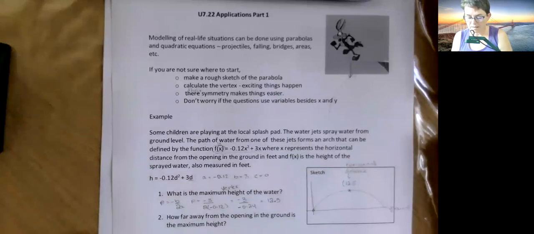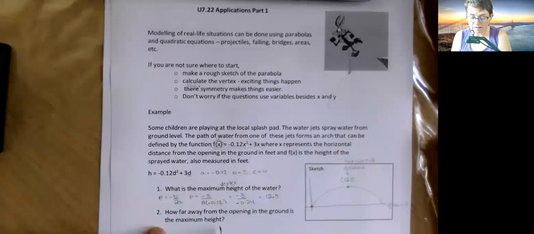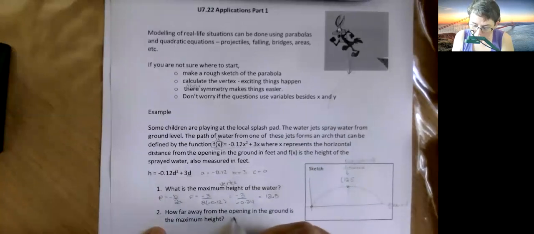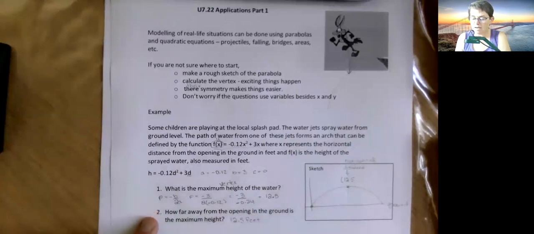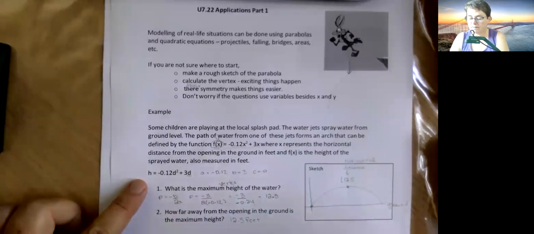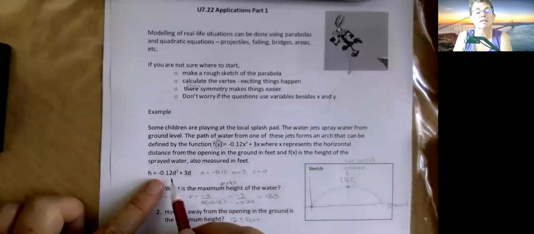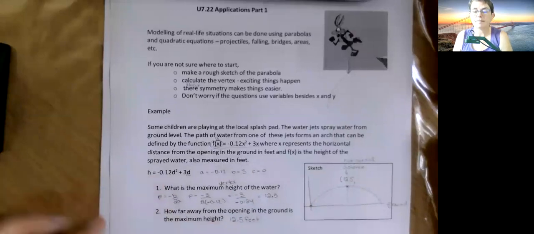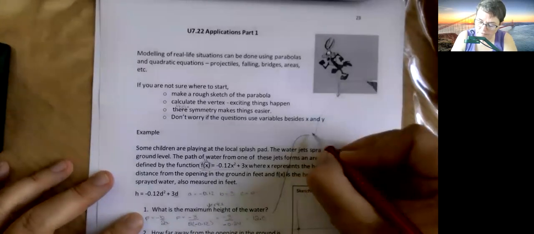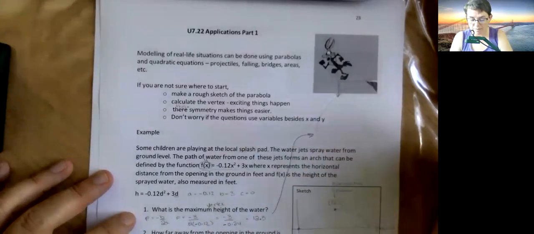Okay, so essentially, I just answered this one. How far away from the opening is the maximum height? 12.5 feet. But this question says, how high did it go? Well, the height is basically the y value, the second one. So I need to take this number and plug it into this equation, just like we always do, and generate that. And I'm just sad that I don't have more room. I should have known better when I made this worksheet.